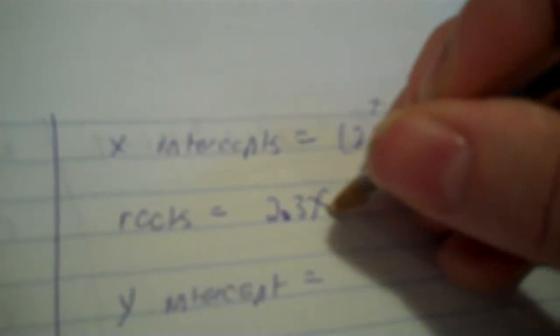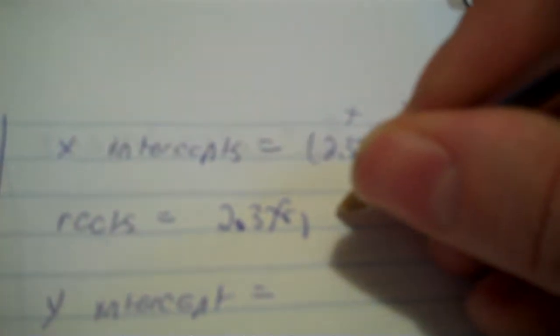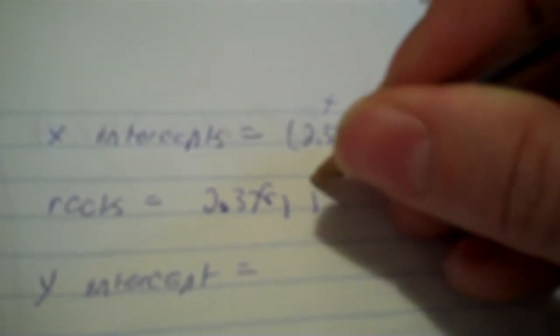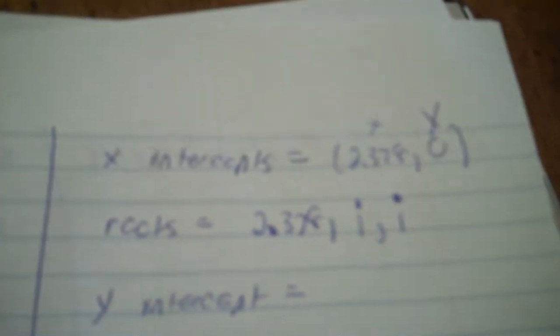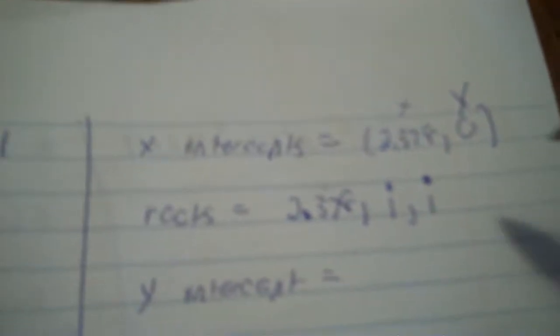Now, roots. The x-intercept is always one of the roots. Roots means solutions. Now, look at your highest exponent, it's a 3. Well, there are 3 roots, but only one of them shows up on a graph. So the other 2 roots are i, something with an i, but you don't care what, just put i. The other 2 roots are imaginary. Again, if there was a 5, I'd have 4 imaginary roots. Whatever the exponent is on the highest, that's how many roots need to be there.